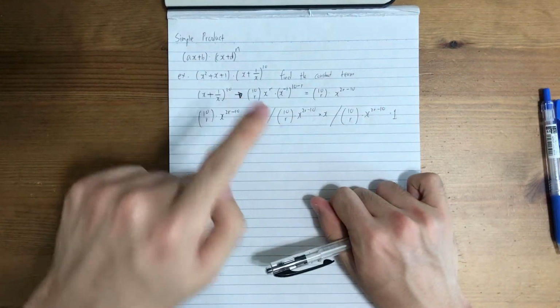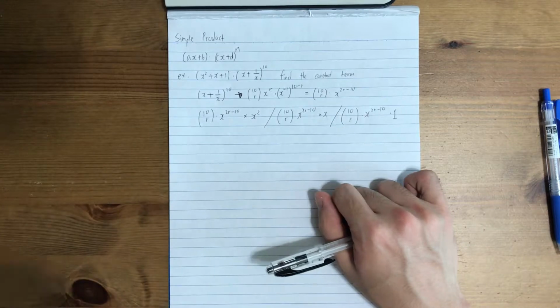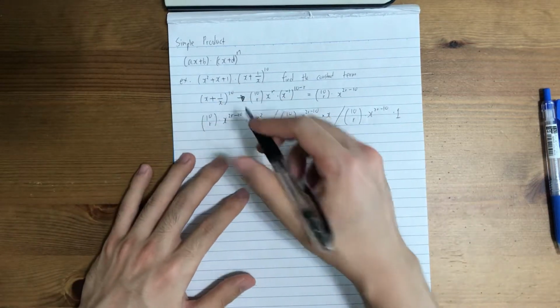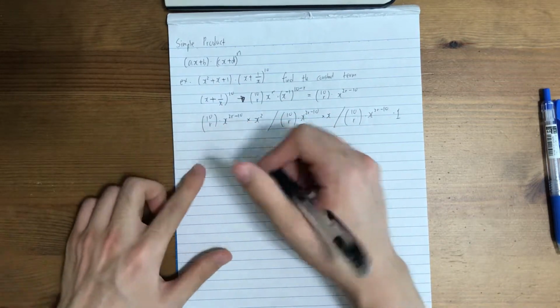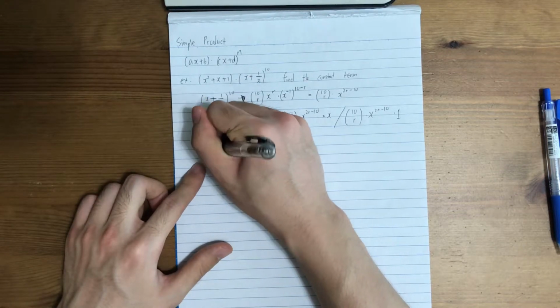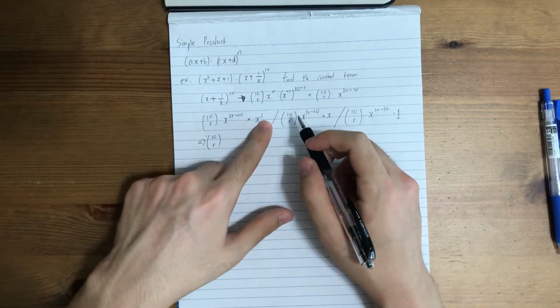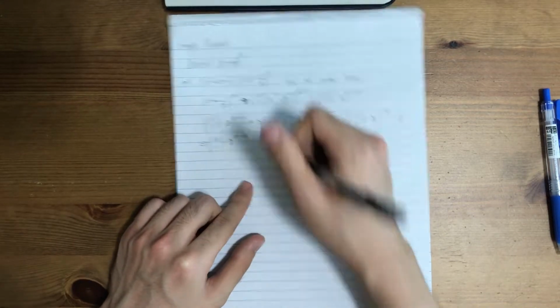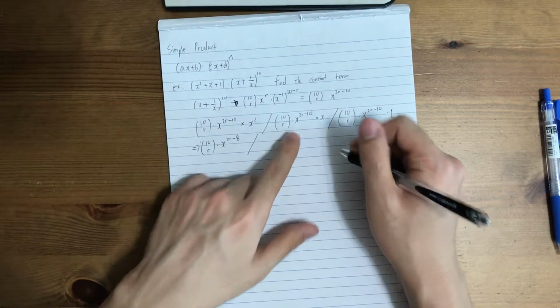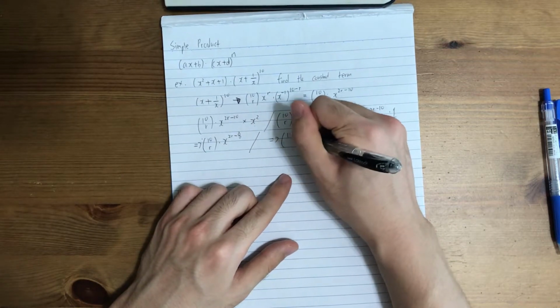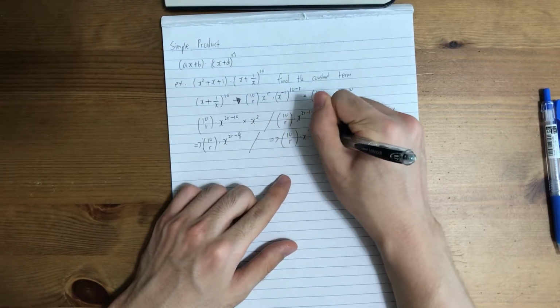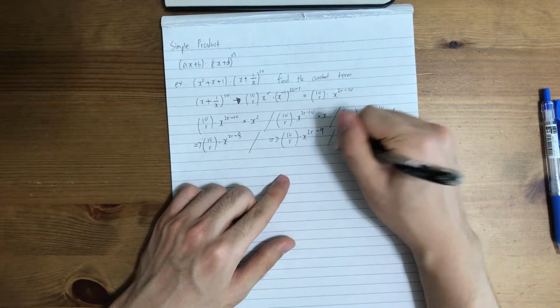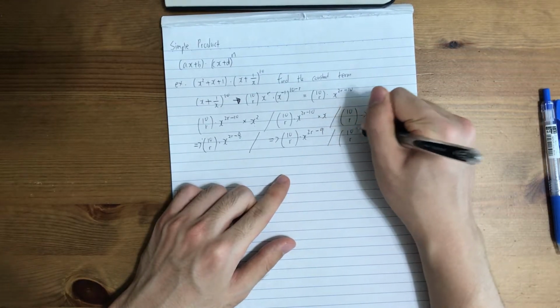And for each case we find the appropriate r. For this one, we have another x squared. That means x to 2r minus 8, right? And for this one, we will have 10Cr x to 2r minus 9, and this one will be the same.